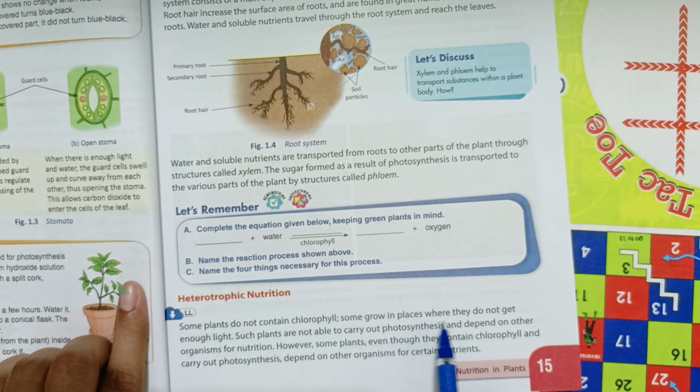Some grow in places where they do not get enough light. And there are even some plants, though they are green in color, that grow in such a place where they don't get enough light. In such cases, they cannot perform the process called photosynthesis. Such plants are not able to carry out photosynthesis, correct? These plants which do not have chlorophyll and which are not getting enough light cannot carry out photosynthesis and depend on other organisms for nutrition.